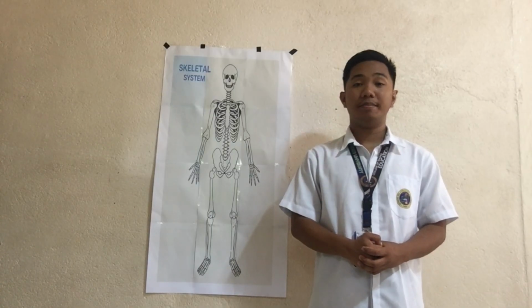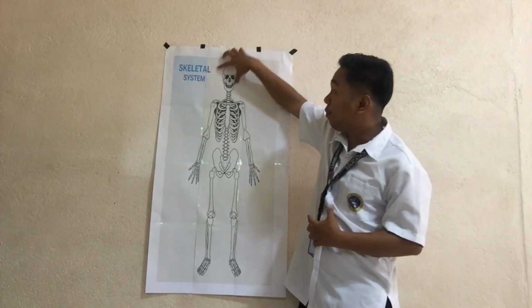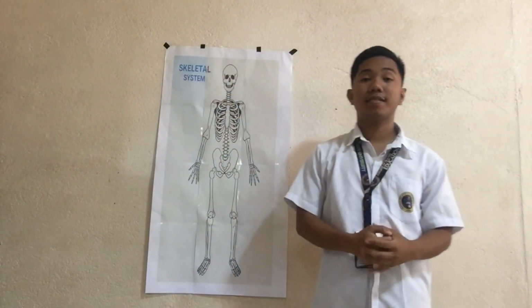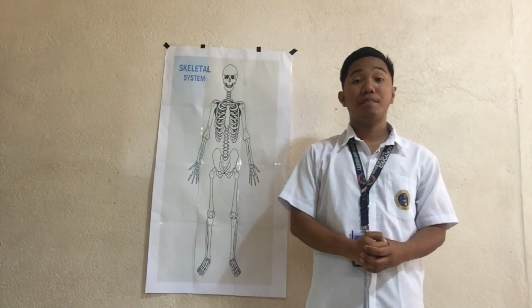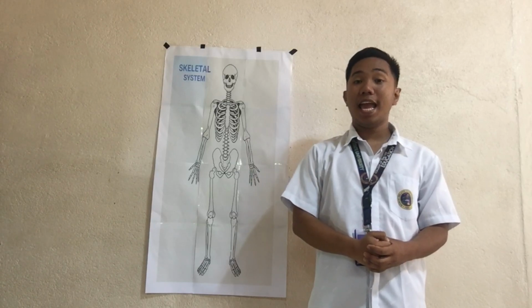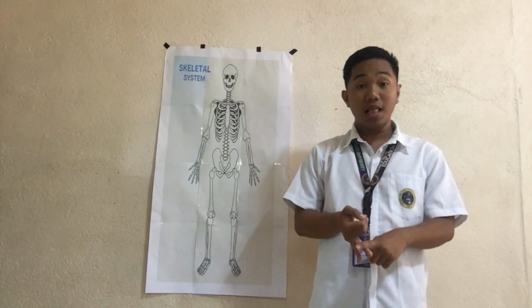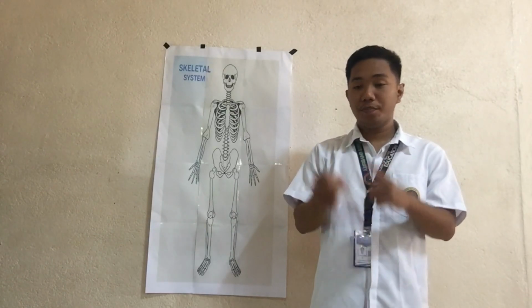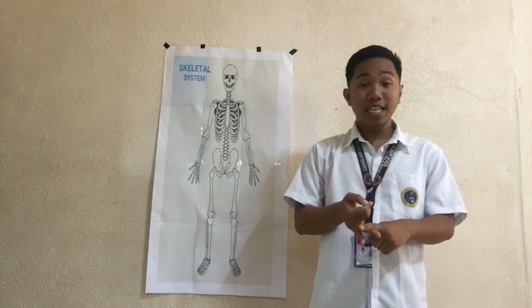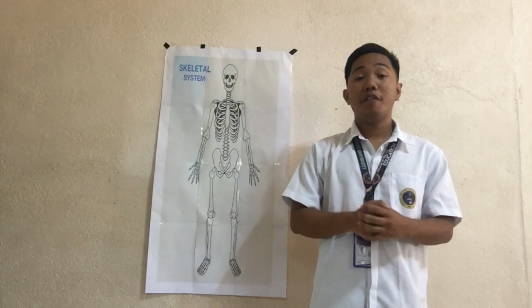The skull. This is where our skull is located. The skull is the protective bony casing for the brain. It consists of 22 bones, 8 cranial bones, which are frontal, parietal, temporal, occipital, sphenoid, ethmoid, palatine, and lastly, mastoid. There are 14 facial bones.